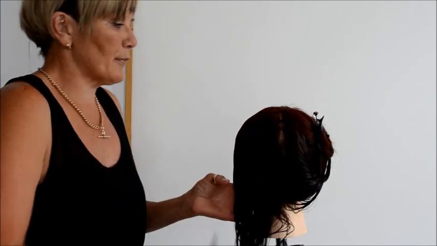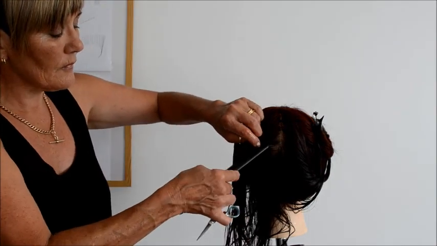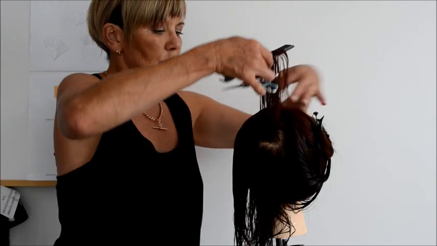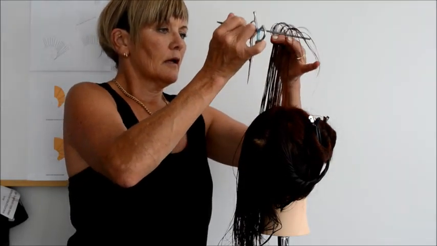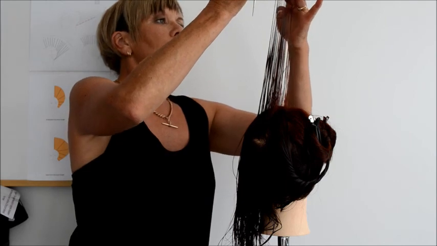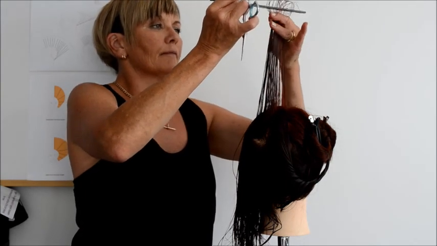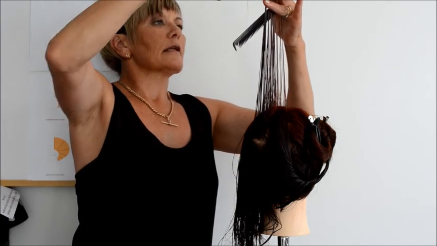So taking you through that project, we always work in small manageable pieces, and I'm going to extend the hair up to our shortest layer is going to be that level.